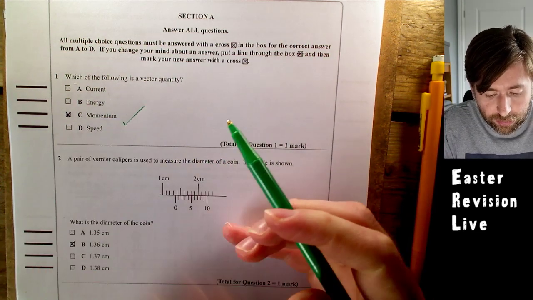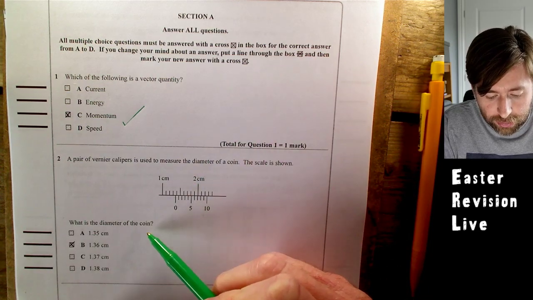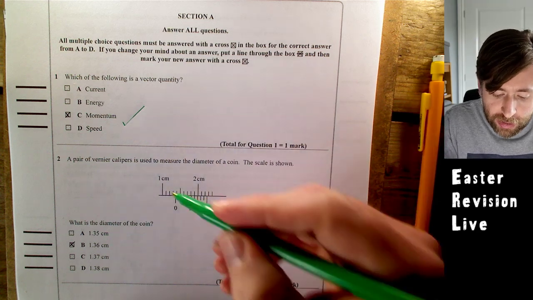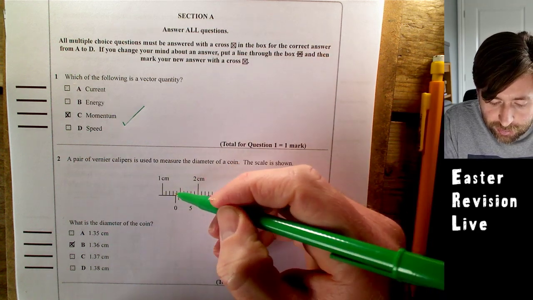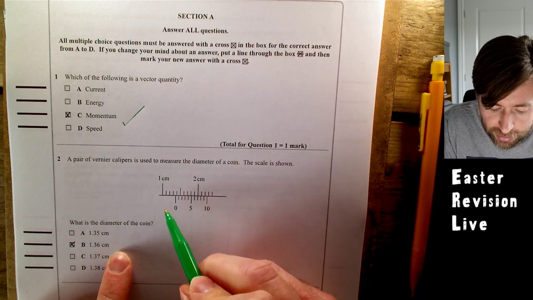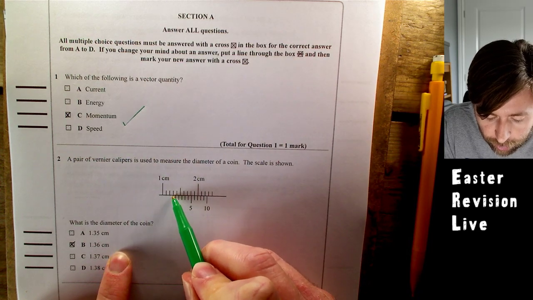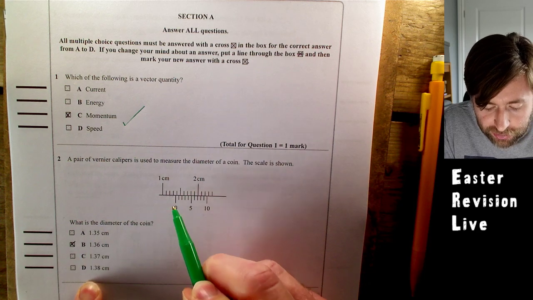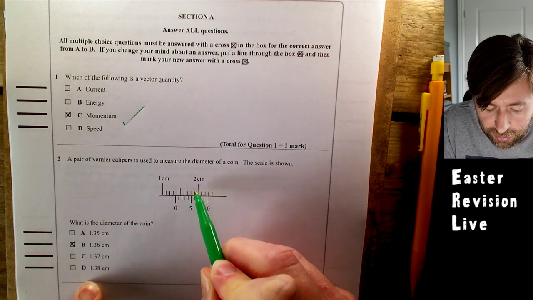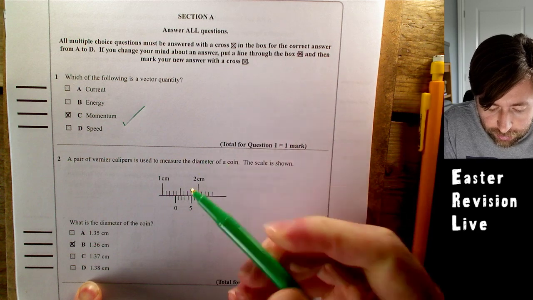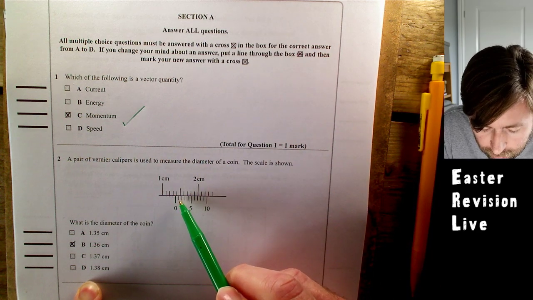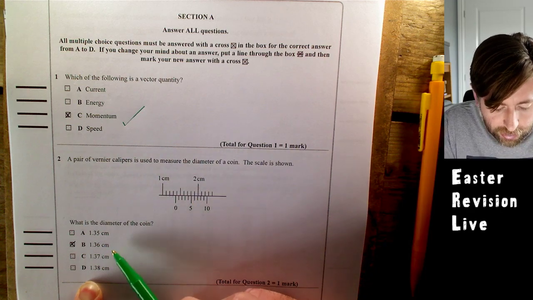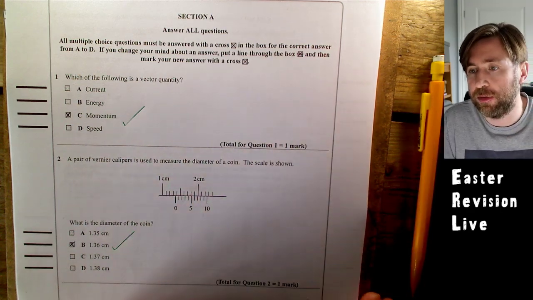What's the diameter of the coin? This is, can you read a vernier scale, basically. The coarse scale, the first one, 1 point something, is 1.1, 1.2, 1.3. And now the next digit: these are all 1.3s, look. The next digit is whichever line lines up with the scale on the vernier scale. That's 1, 2, 3, 4, 5, 6 lines up, so 1.36. Nice easy mark there.